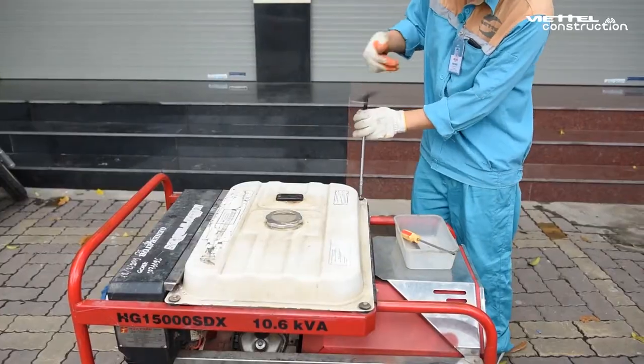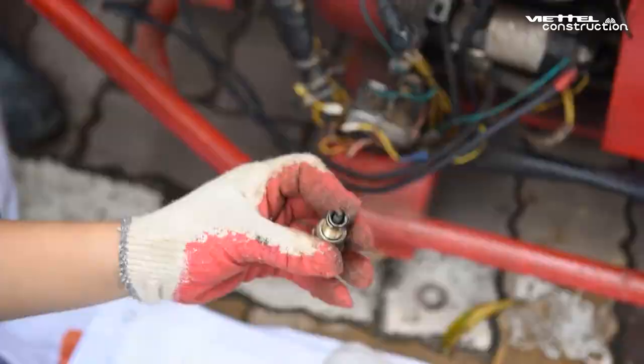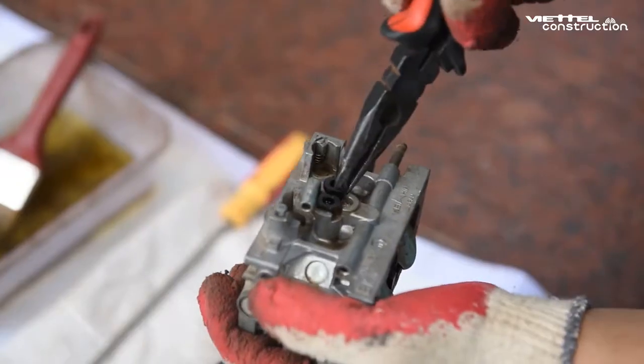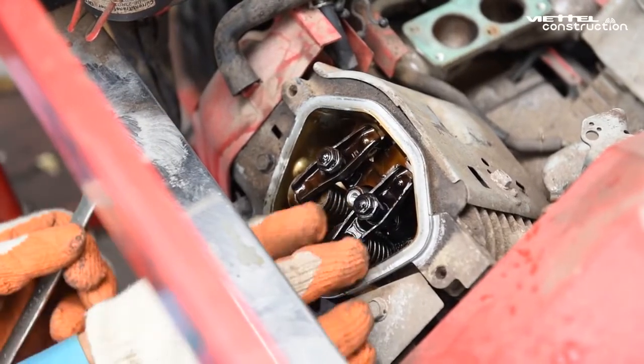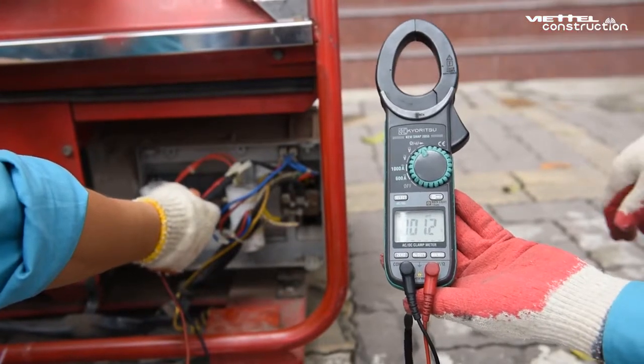Hi everyone. Like other devices, after use, the generator cannot avoid unintended errors and incidents, which affects the response of information in case of power outages. The following video will guide you to identify and handle common errors and problems in gasoline generator.